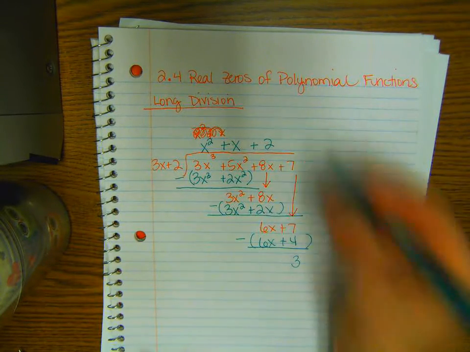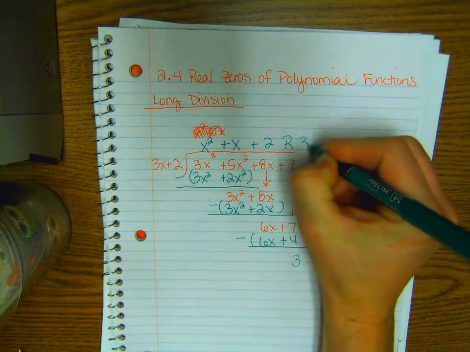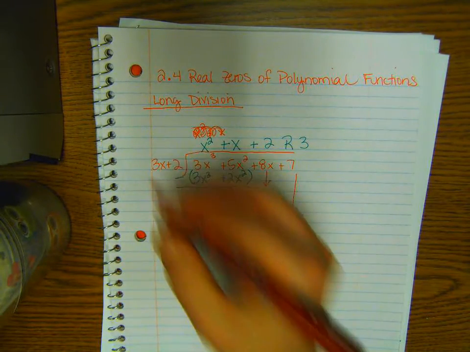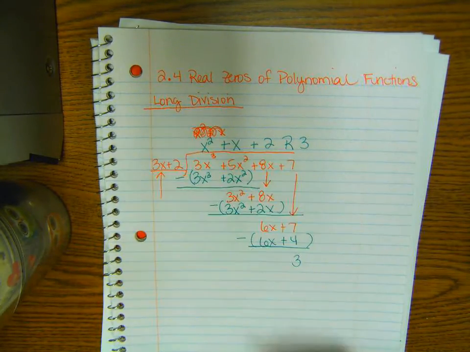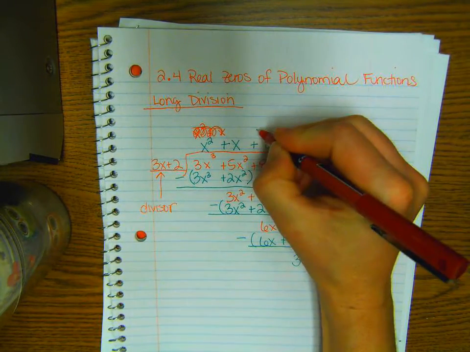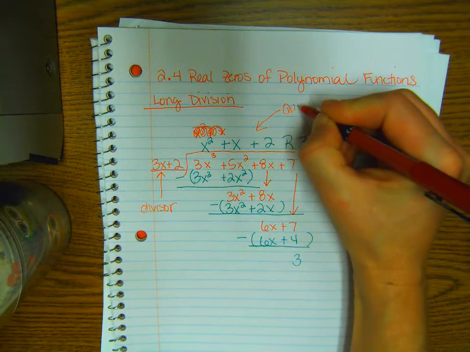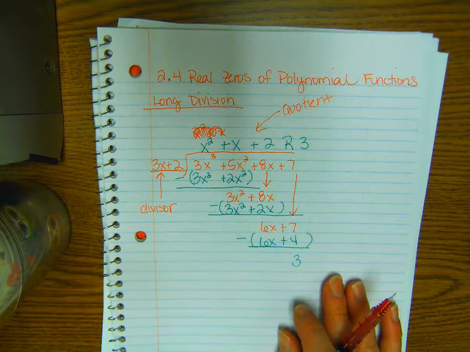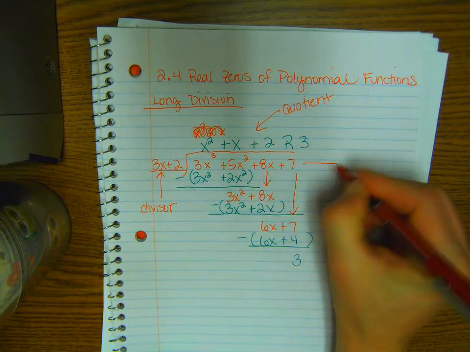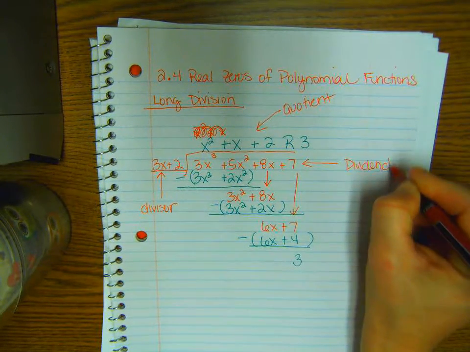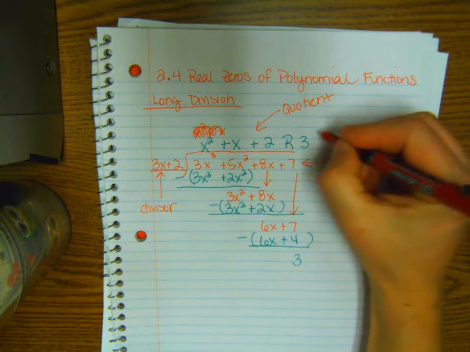So let's go through what the different parts are. This we call the divisor. This part up top would be called the quotient, because that's what I get. That was the result I got when I divided the two. Underneath the division, that's called the dividend. And this is called the remainder.